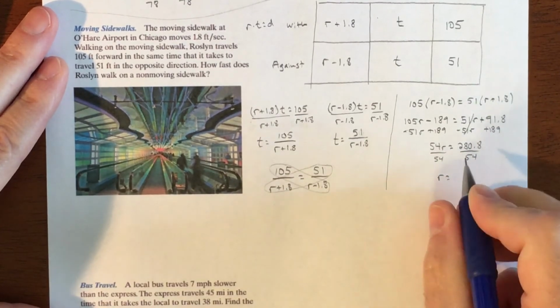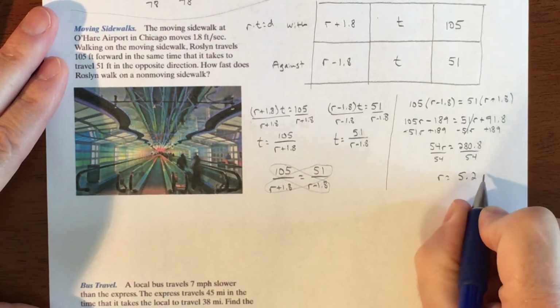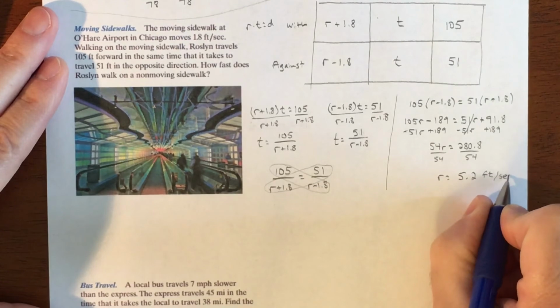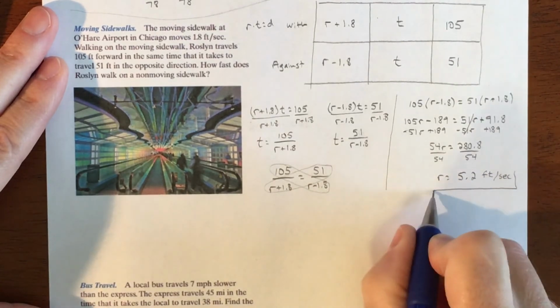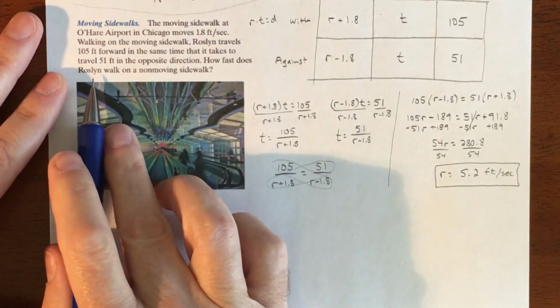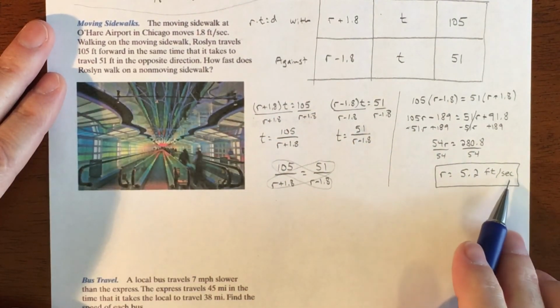And then in the calculator, we get about 5.2, and it's a rate, so feet per second. And that is what they were asking for. They were asking for how fast does Rosalind walk on the non-moving sidewalk? She would be walking at a pace of 5.2 feet per second.